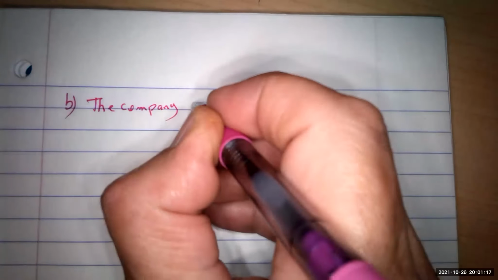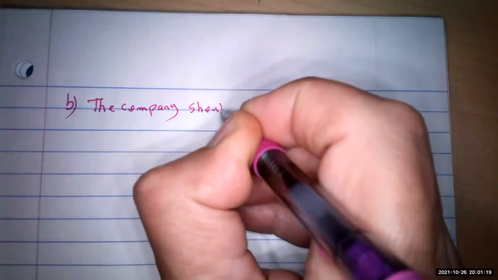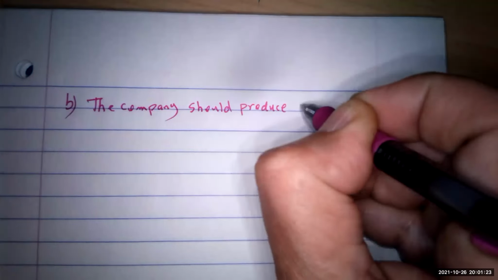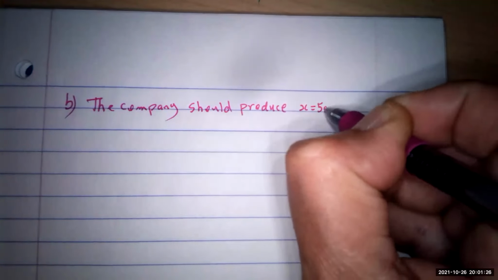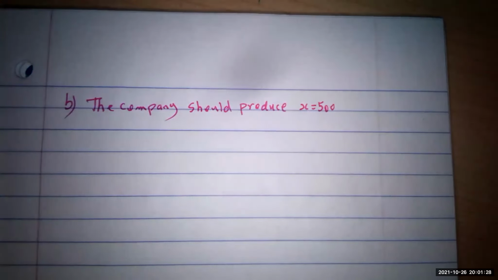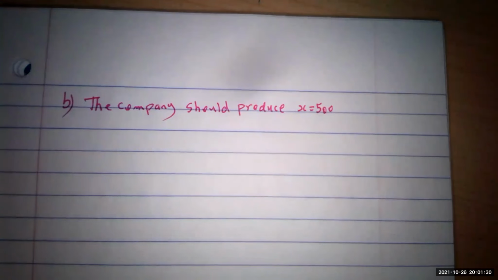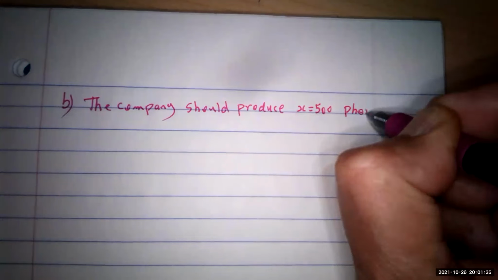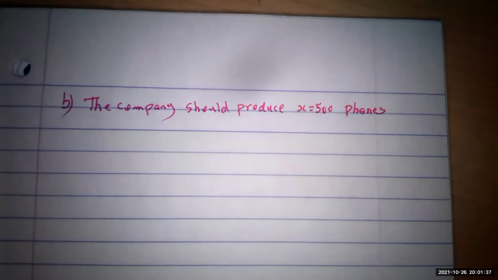We are going to start by saying the company should produce 500 phones per week. Should produce, or manufacture, sell, should produce X equal to the 500. It's the one we usually have from the first part. So the company should produce X equal to the 500 units or phones, per week.